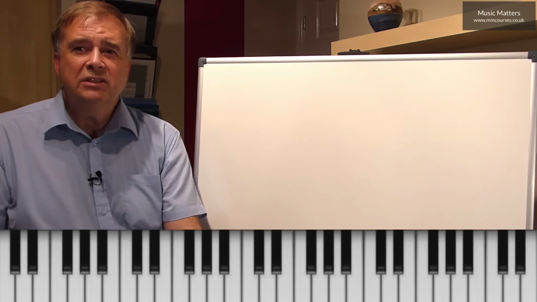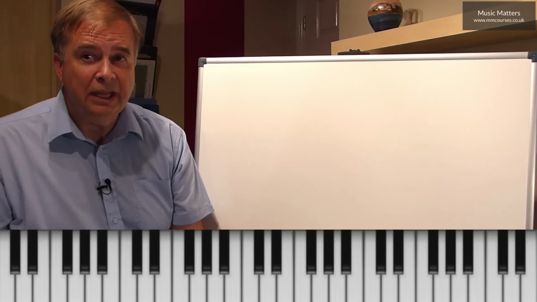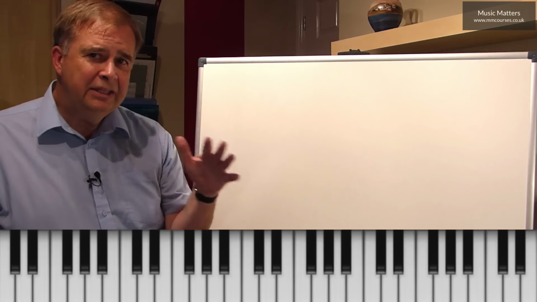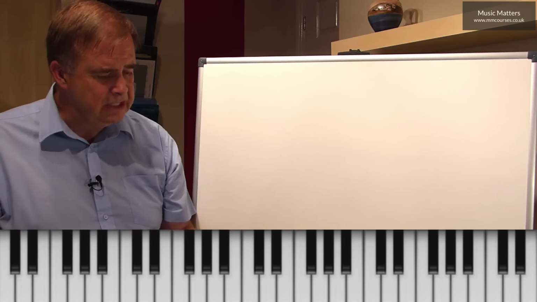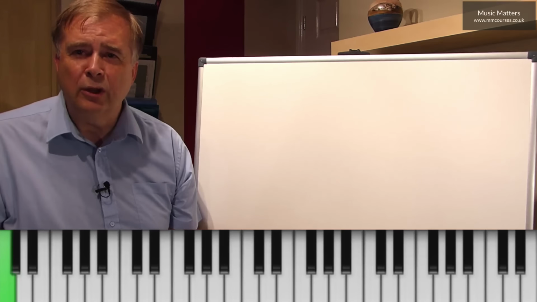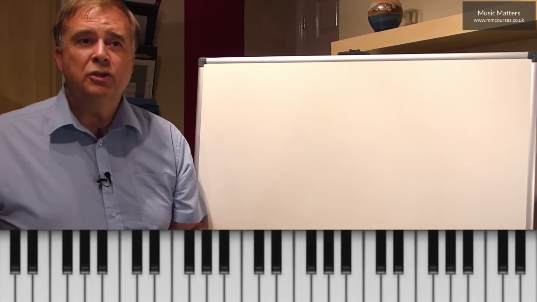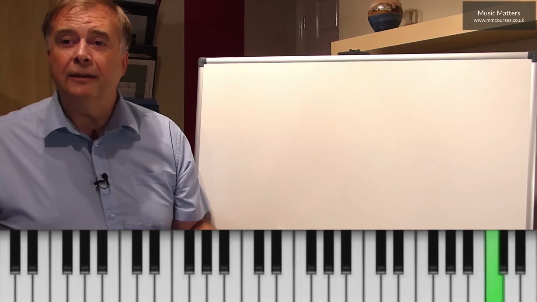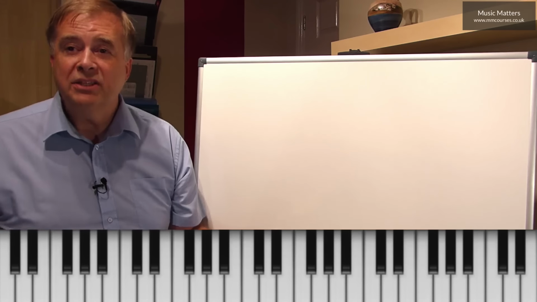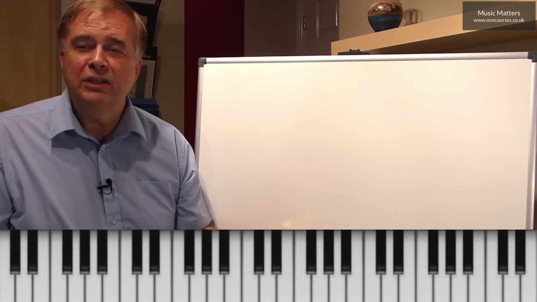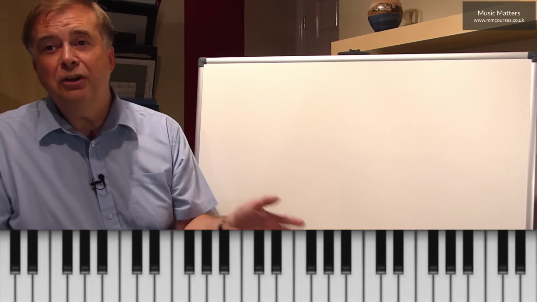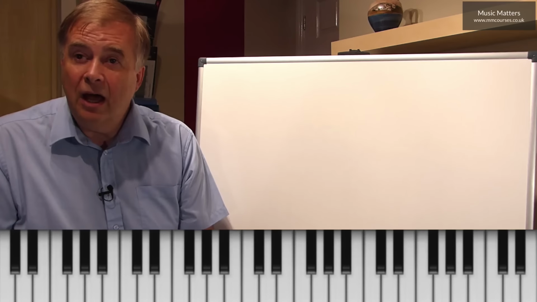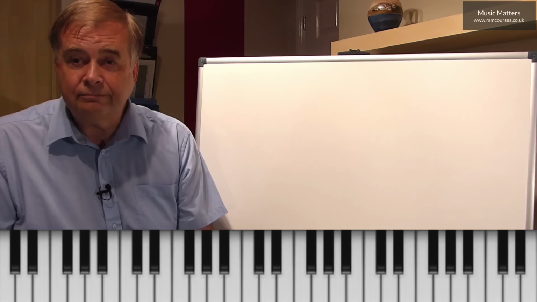You might have noticed other things while I was just playing that. As I'm at the left of the keyboard, down here, the notes sound low. When I'm at the top of the keyboard, up here or beyond, the notes sound high. So the further we are to the left, the lower the notes sound. And the further we are to the right, the higher the notes sound.